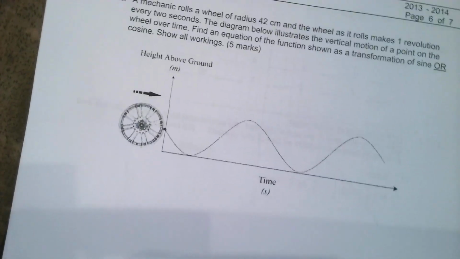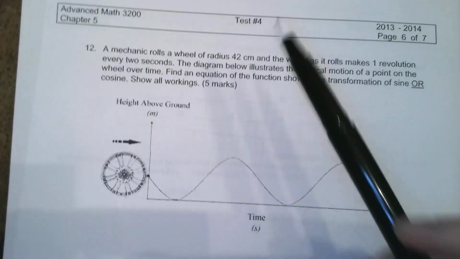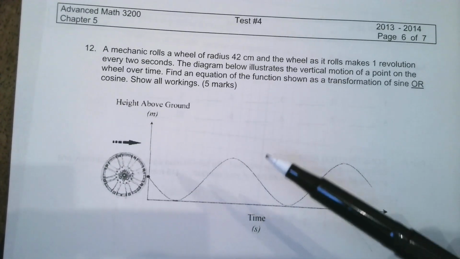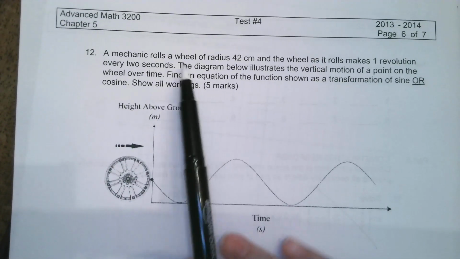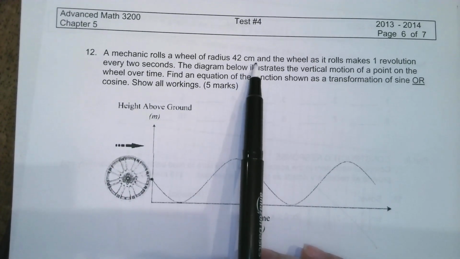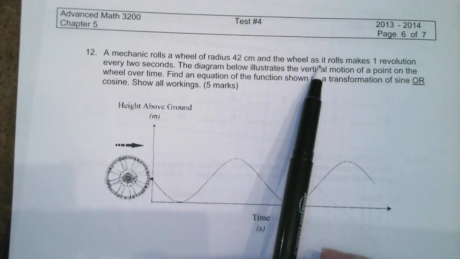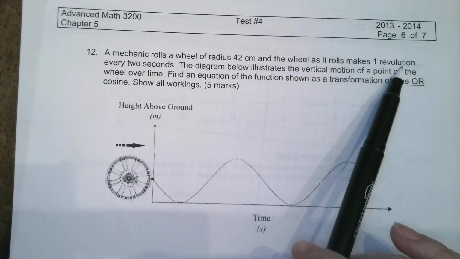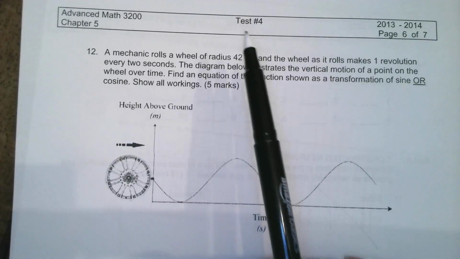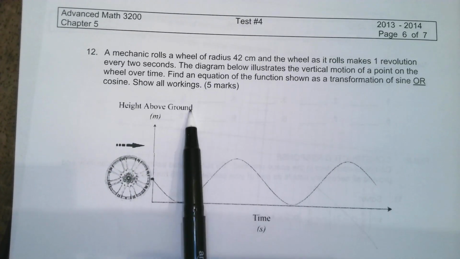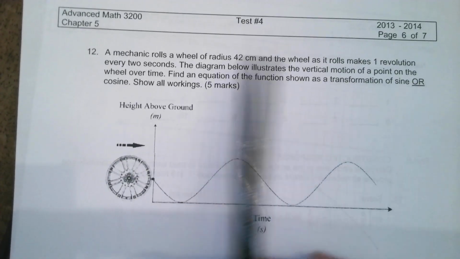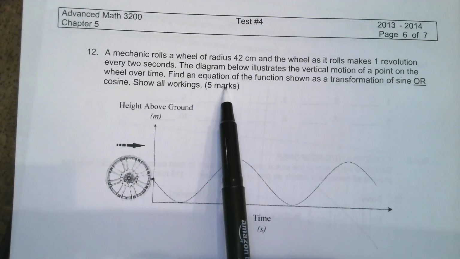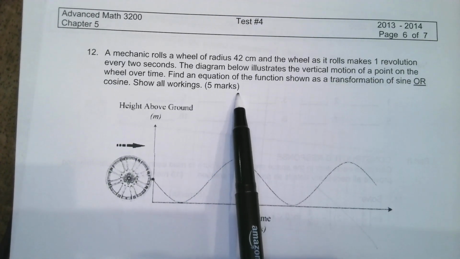I love a good word problem, and we didn't really get the chance to have any nice word problems so far in this course. A mechanic rolls a wheel of radius 42 centimeters, and the wheel as it rolls makes 1 revolution every 2 seconds. That was really confusing. Yours is going to make more sense. The diagram below illustrates the vertical motion of the position of the wheel over time. Find an equation of the function shown as a transformation of sine or cosine.